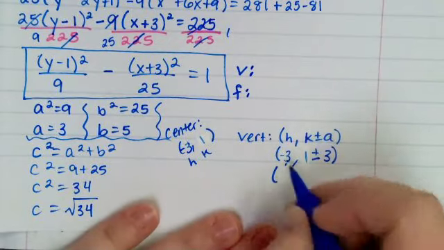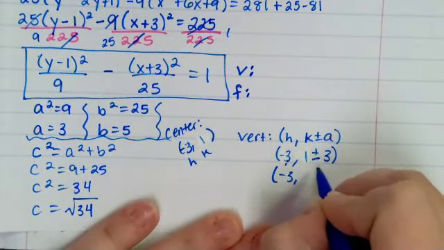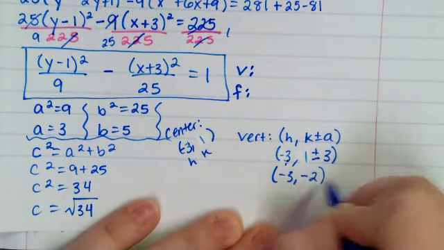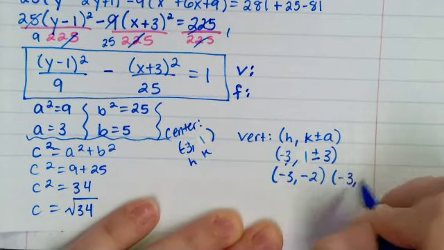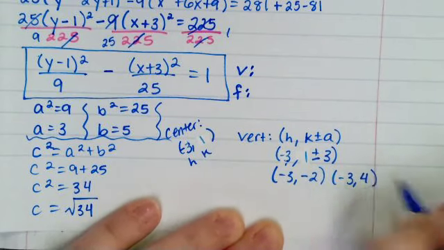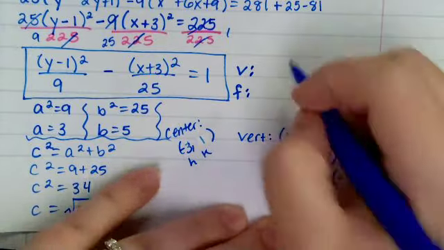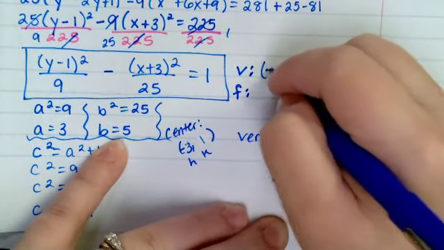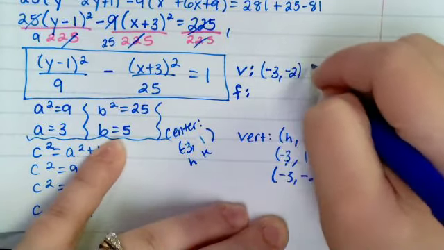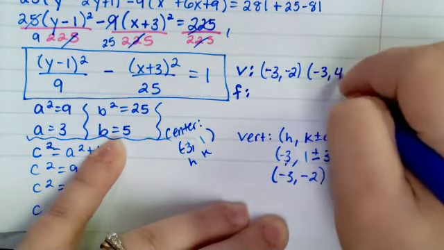All right, here we go. -3, and then 1 minus 3 is going to give you -2. Then -3, and then 1 plus 3, 4. And that gives us our two vertices: (-3, -2) and (-3, 4).